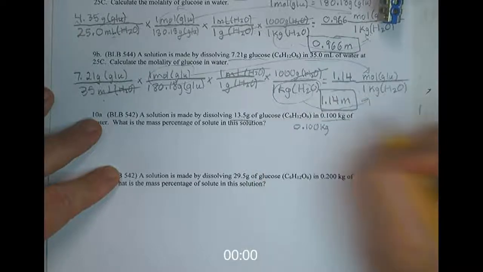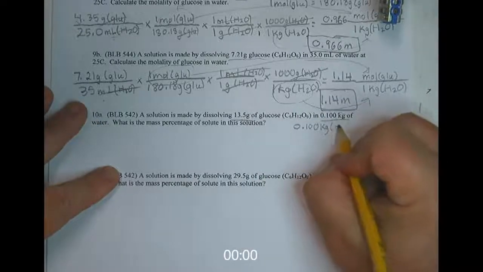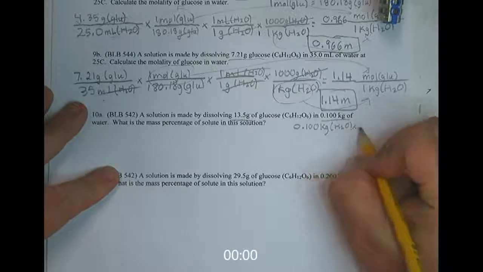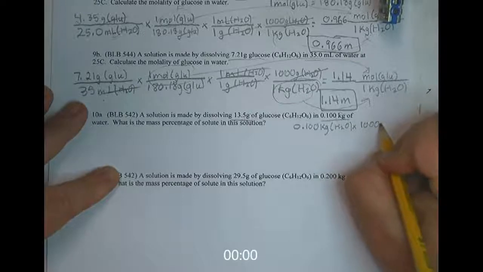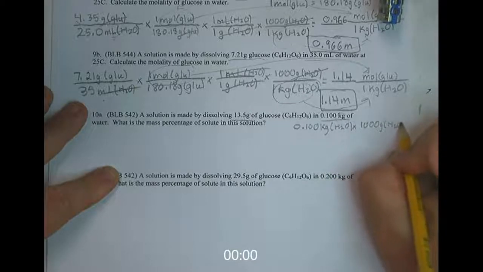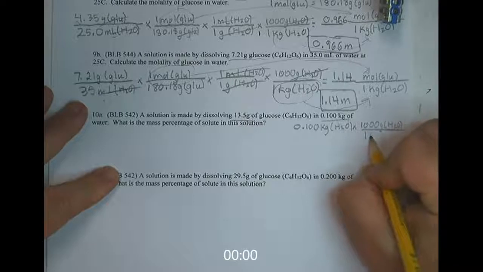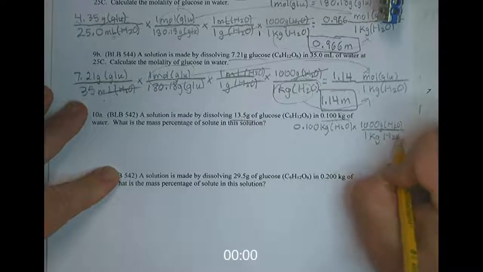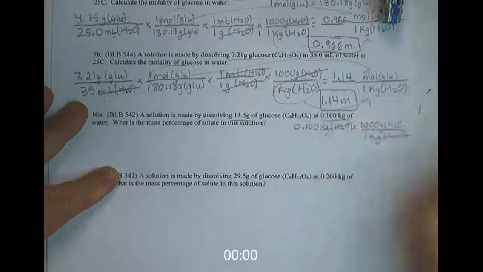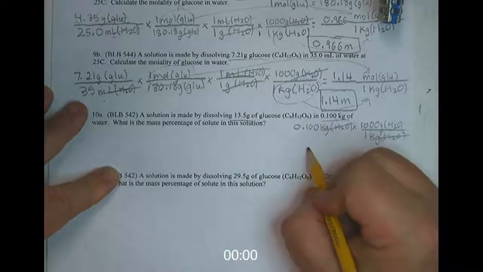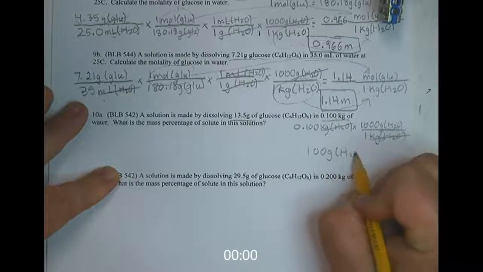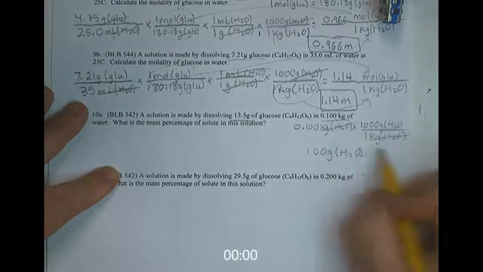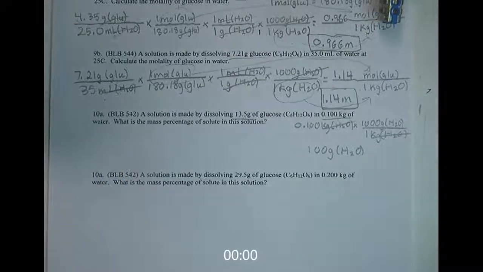So we're going to say 0.100 kilograms of H2O times 1,000 grams for every 1 kilogram. So that cancels with that, and you've got 0.1 times 1,000 equals 100. So it's 100 grams of water. And if you could do that one in your head, feel free to. You didn't have to do this. If you said, I know that 0.1 times 1,000 is going to be 100, that's fine.